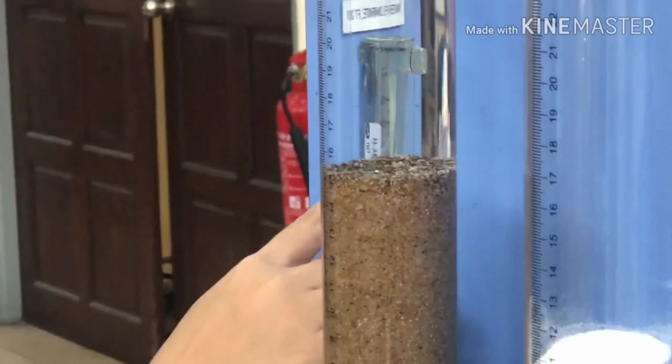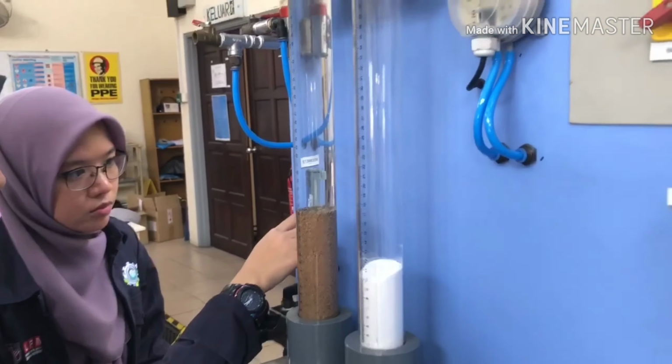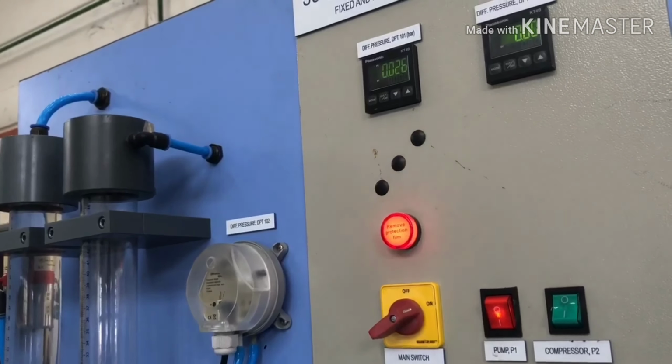So nak naik 1 point. Nak naik mana tak? 1.0.